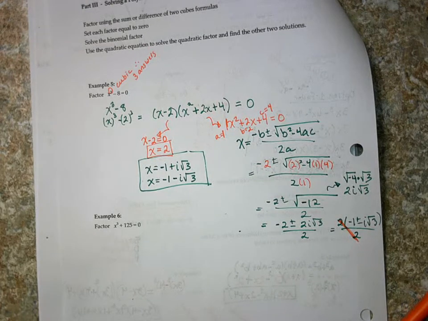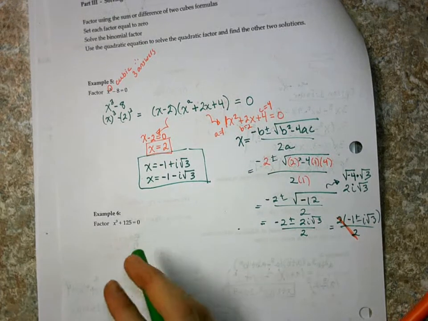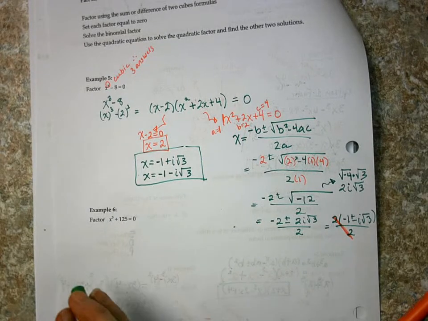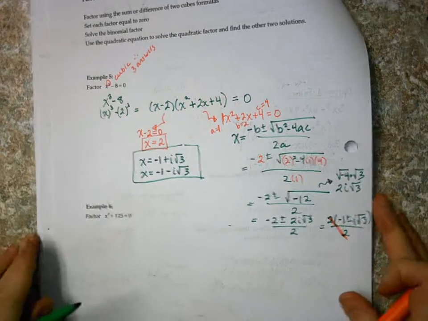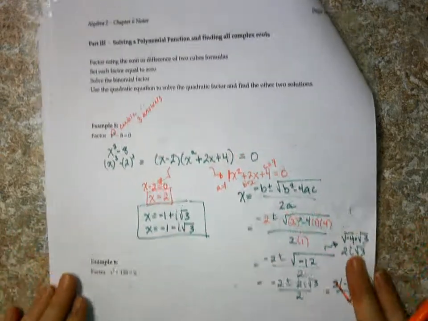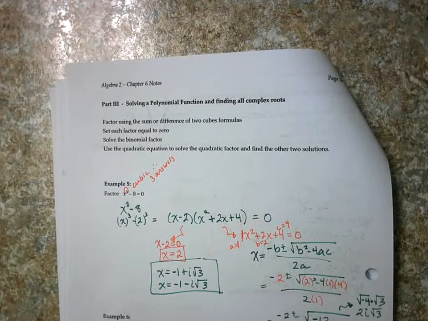Okay, example 6. Try this one on your own, and then I'll show the answer up and see if you got the correct answer. So take a few minutes and try this on your own. I'm going to temporarily remove the paper to give you those few minutes to try it. And I'm going to be completing it as well.